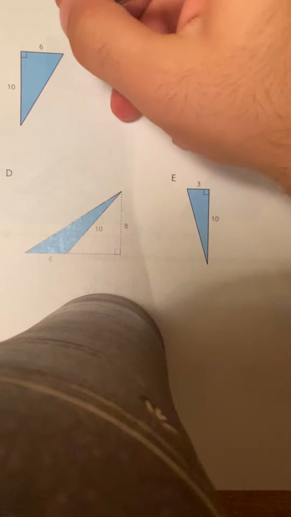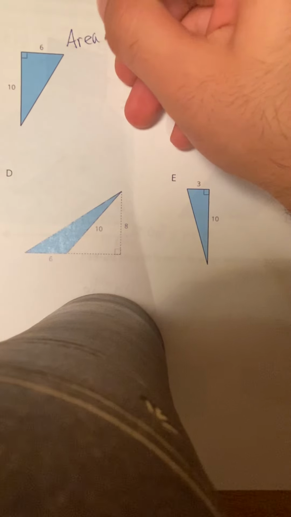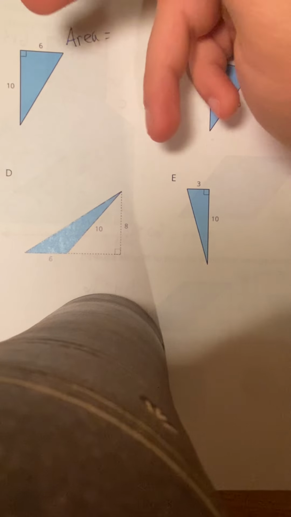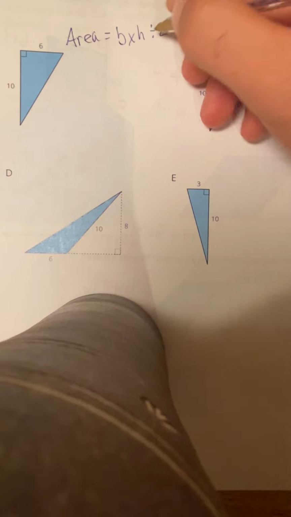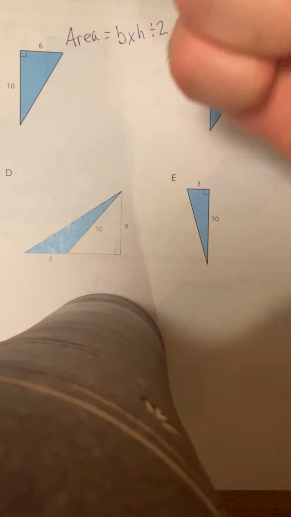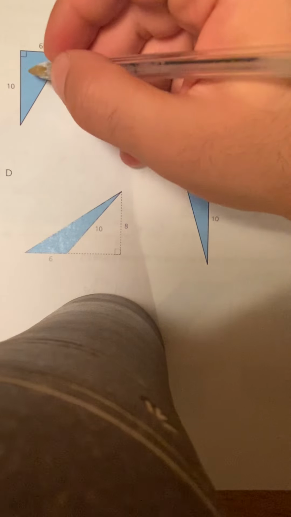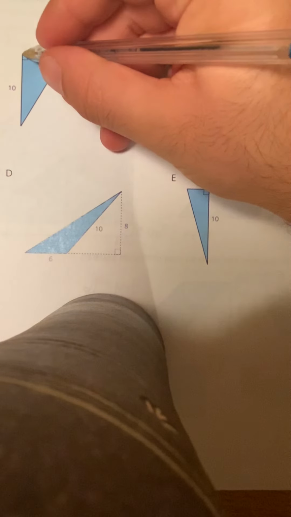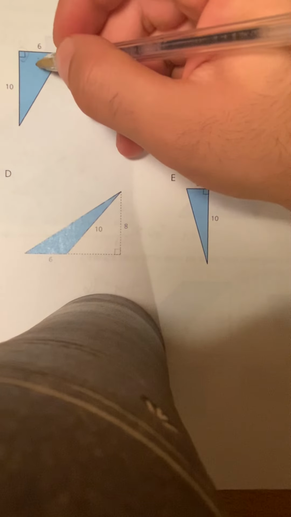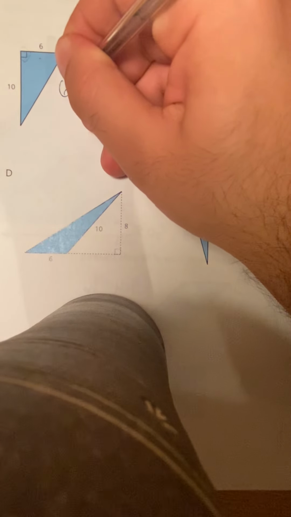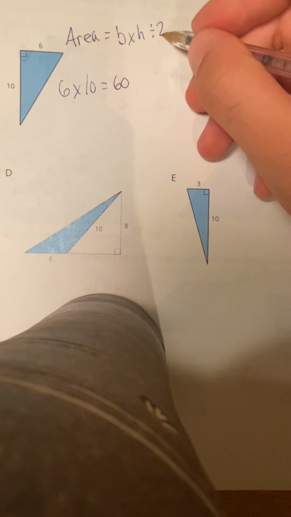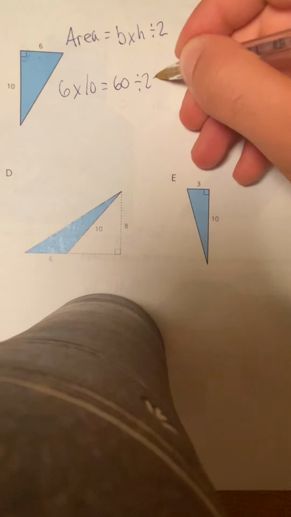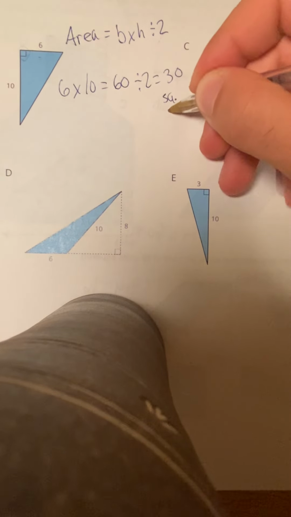So now we're finding areas of triangles. And for this one, you just have to remember that the area formula is very similar to that of a parallelogram, but it's base times height divided by 2. So you do base times height like normal, and then whatever answer you get, you divide that by 2. So over here, I'm looking for 2 perpendicular lines. These two look pretty perpendicular, and it has the symbol right there. So let me do my formula. Base times the height, which is 6 times 10 is 60. But then don't forget to divide by 2. Divide by 2 equals 30 square units.